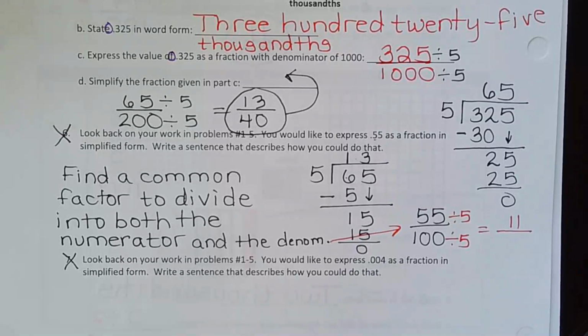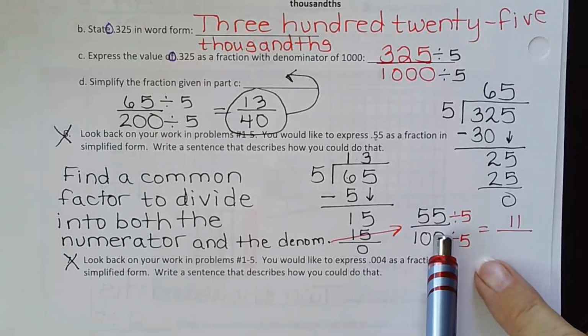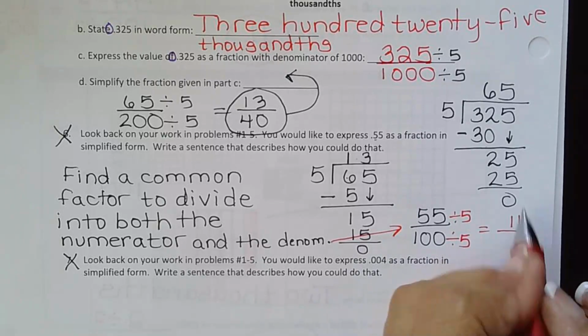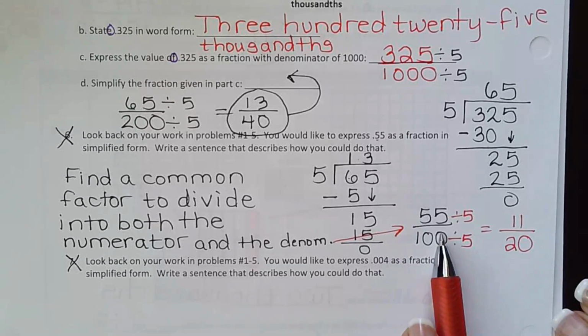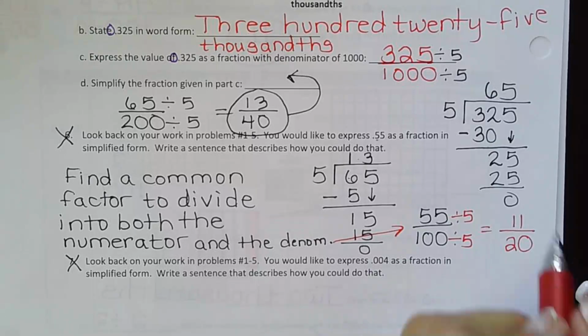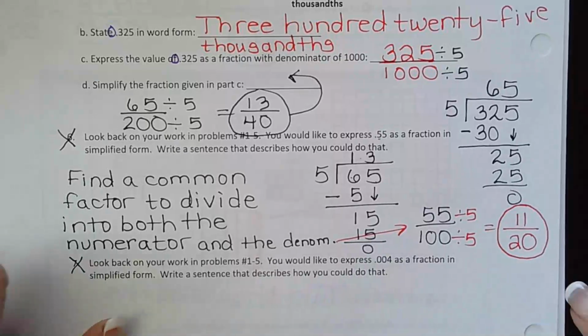And then we can use our shortcut here. 10 divided by 5 is 2, and then add a 0 for the 0 that we covered up. And 11's prime, so we know that we can't simplify that any further.